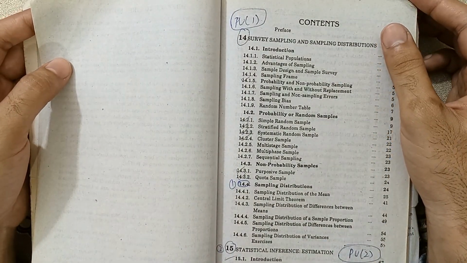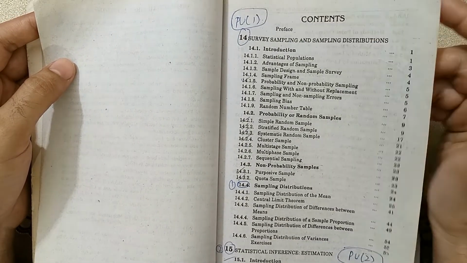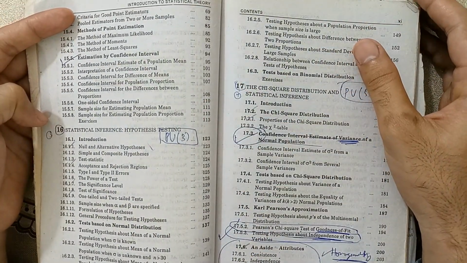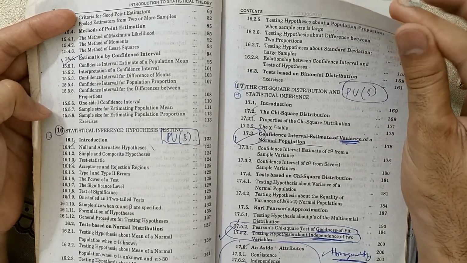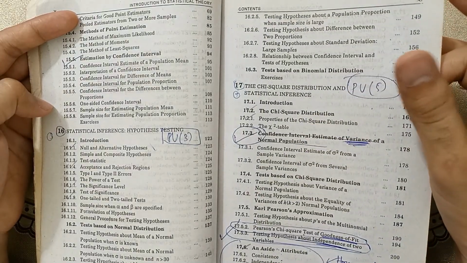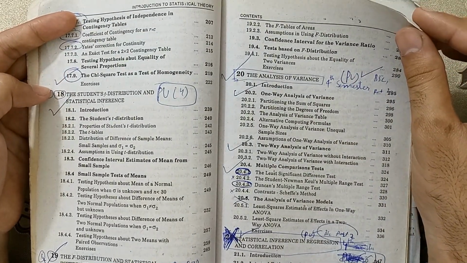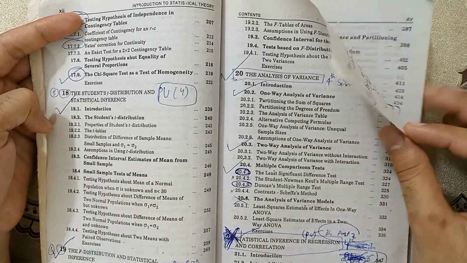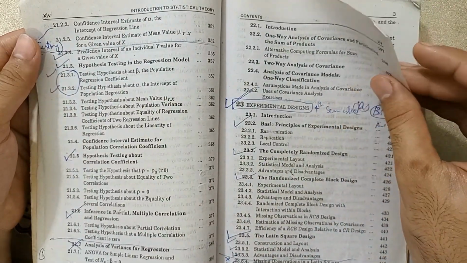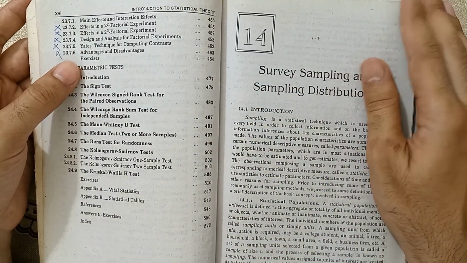First, I'm going to move to the first chapter, chapter 14, survey sampling and sampling distribution. This chapter is very important for exams. Statistical inference, chapter 15, is very important. Chapter 16, hypothesis testing, is also very important for exams. Chi-square distribution is very easy and very important. Next, student t distribution is very important. F distribution, analysis of variance, and statistical inference in regression and correlation are very important. And next, experimental designs are also very important for exams. So let's start the first chapter, chapter 14, survey sampling.